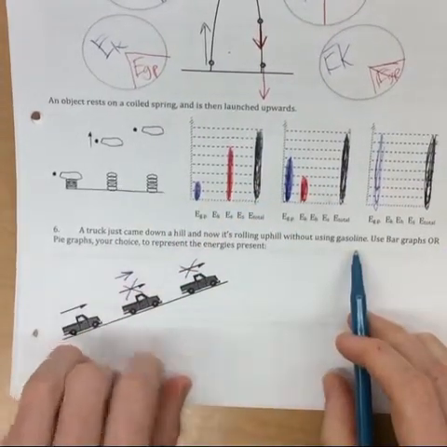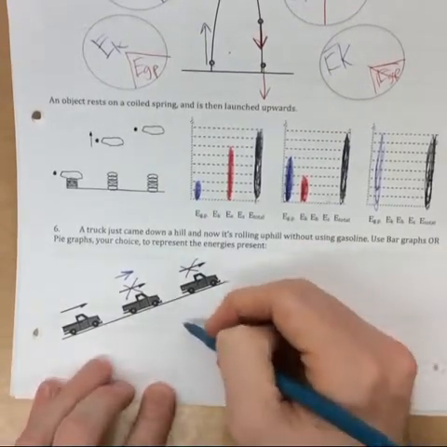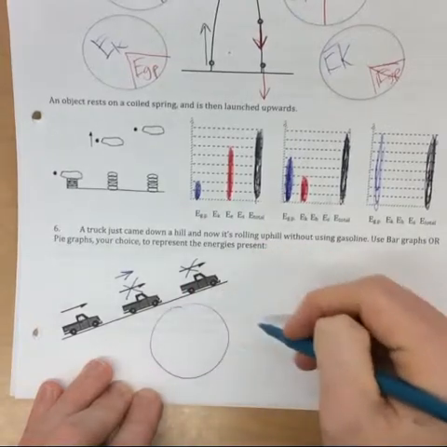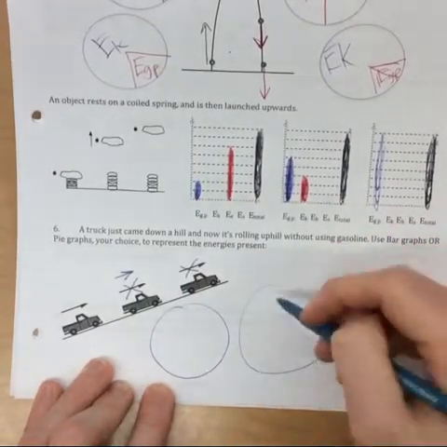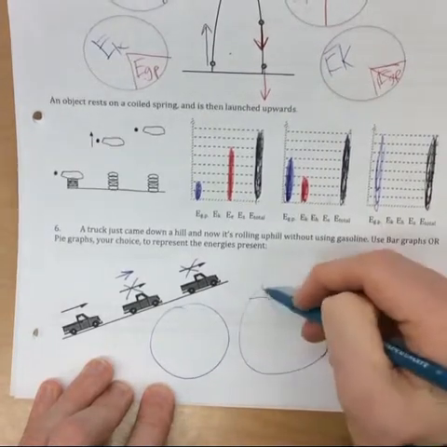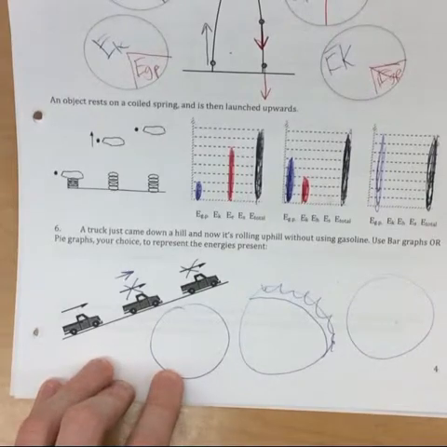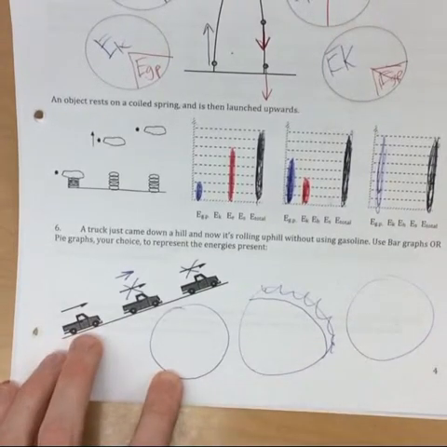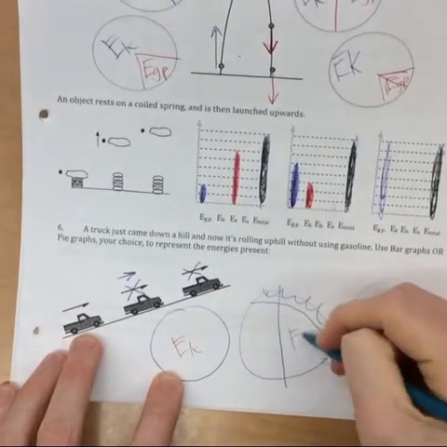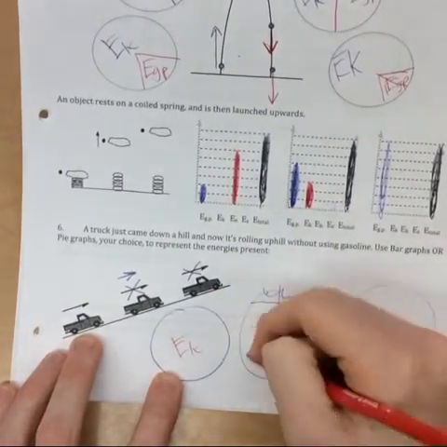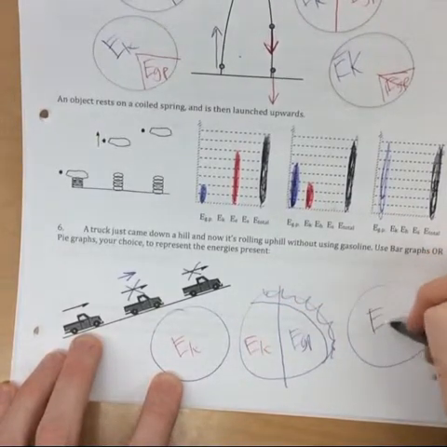Use bar graphs or pie graphs to represent the energies present. What's important here, no matter which method you choose, I'll use pie graphs just arbitrarily, is that my totals need to be the same size. So I actually messed this one up a little bit. The total size of the circle needs to be the same because the total amount of energy doesn't change. And then at the beginning, it's all EK. Halfway up, it's half EGP, half EK. And by the top, it is now all EGP.